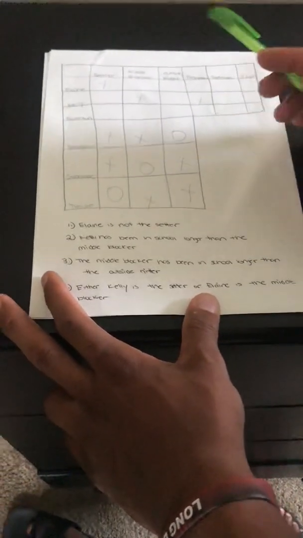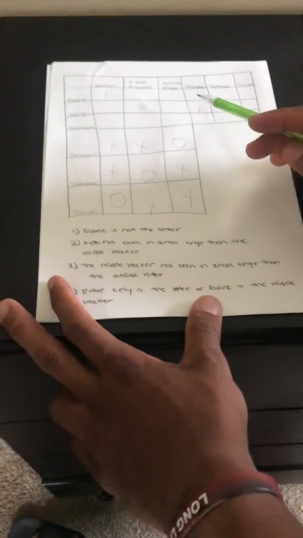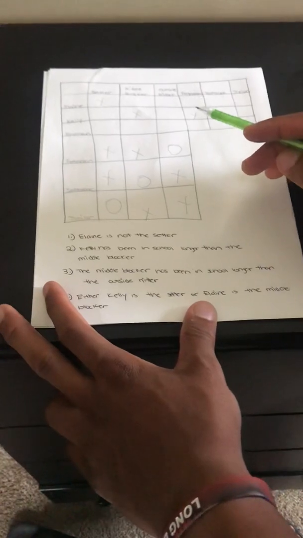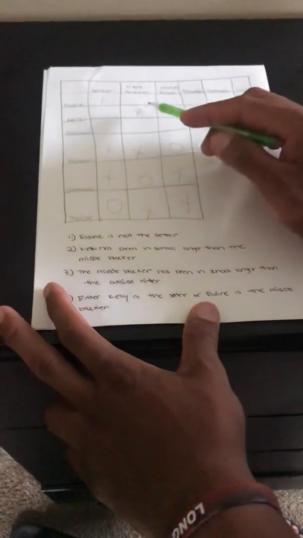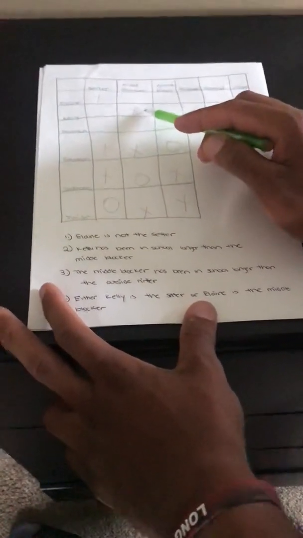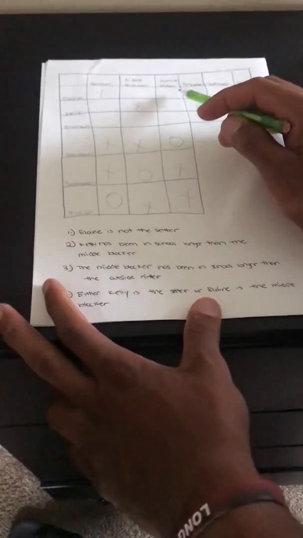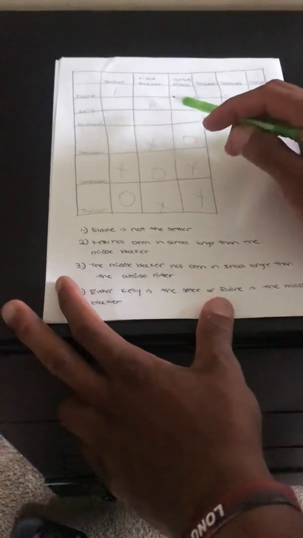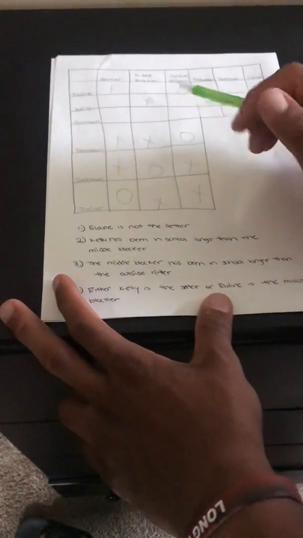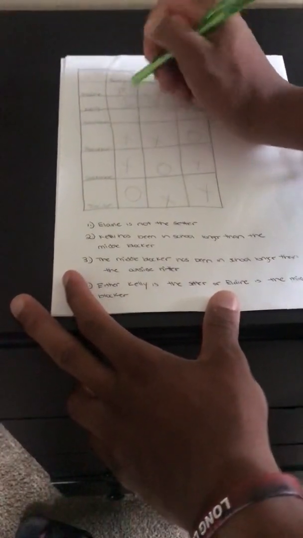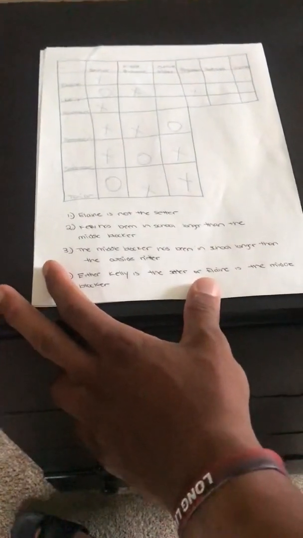With that being said, Kelly would end up being, since we know that the middle blocker is not Kelly for a fact, and we know that she's not a freshman, she cannot be an outside hitter who is a freshman, and she can't be the middle blocker. So Kelly would have to be the setter. So eliminate this one. So Kelly is now the setter.